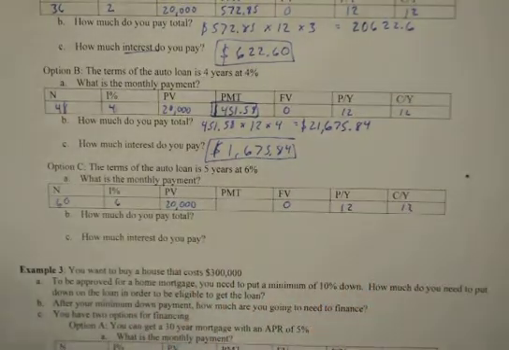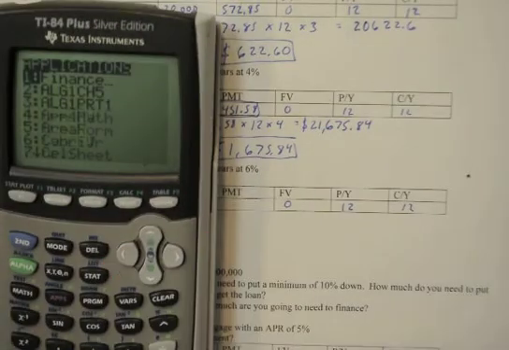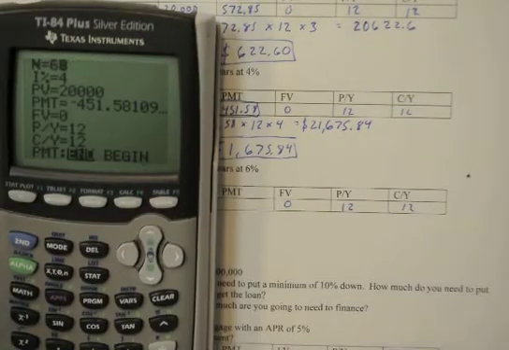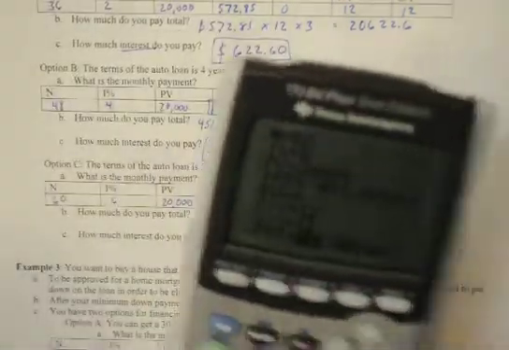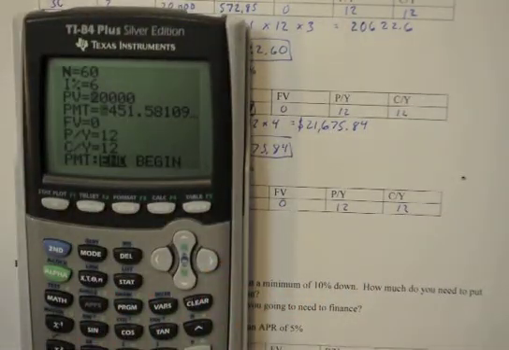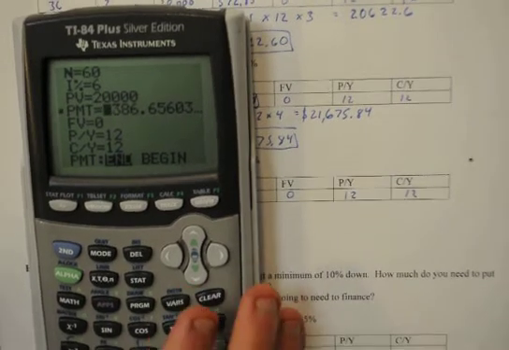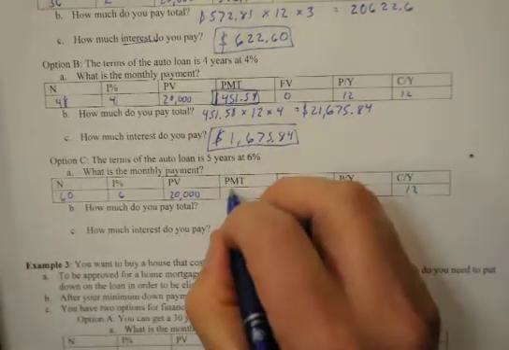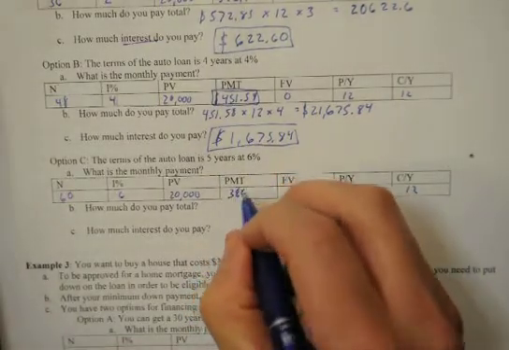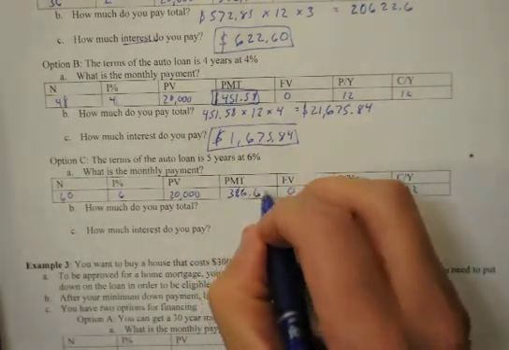So now go and change that amount. 60 compounds, not 60 years. 6%. And you're changing that amount right there. $386.66.